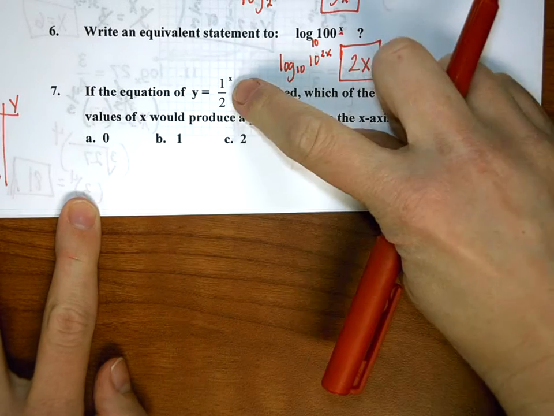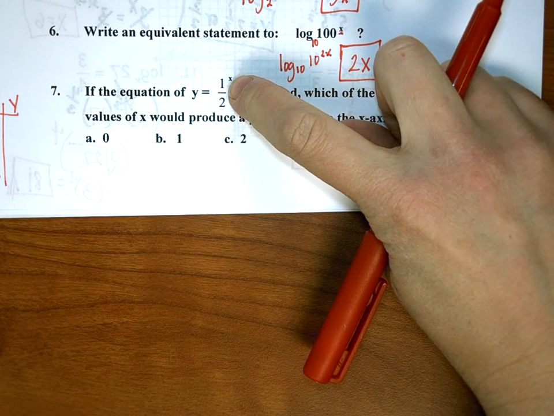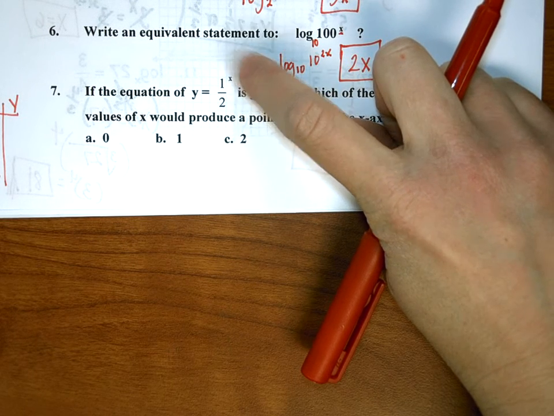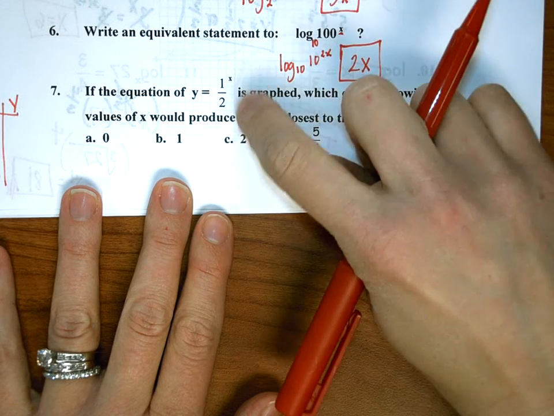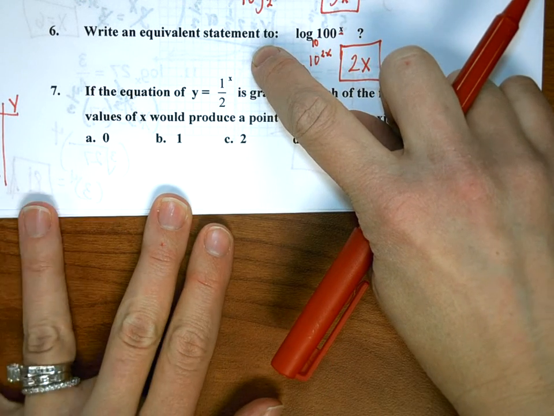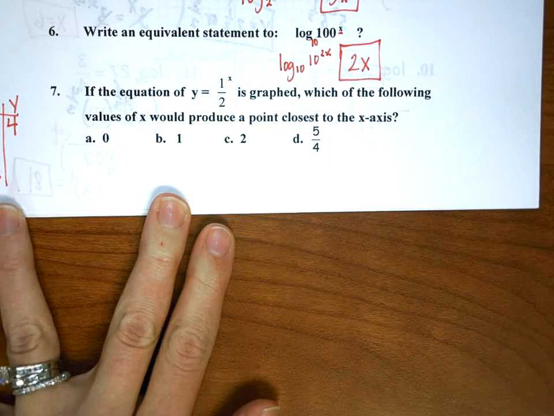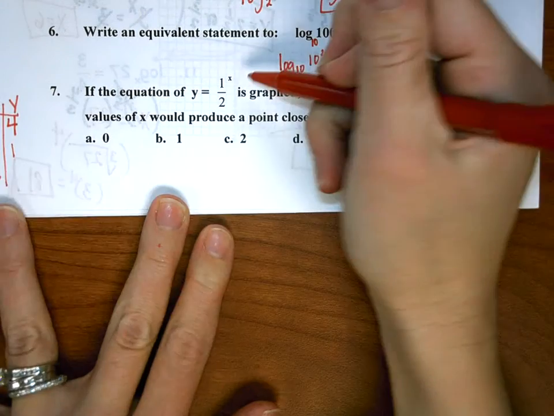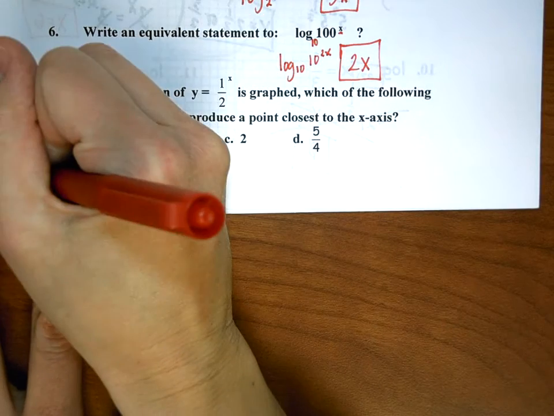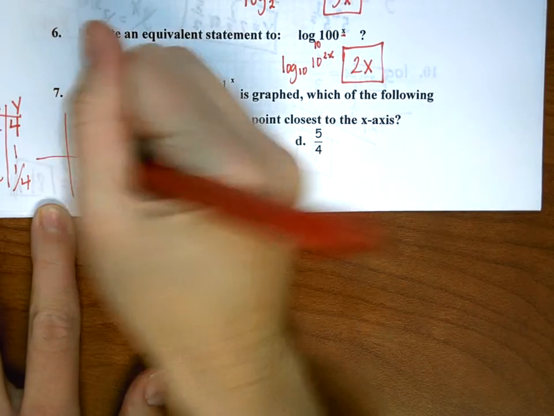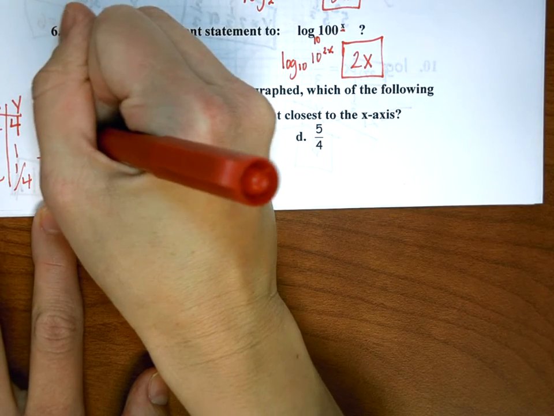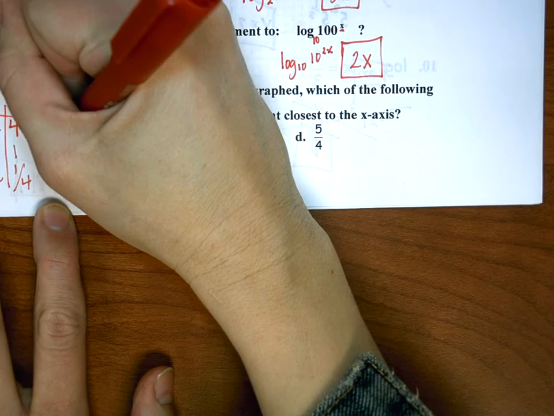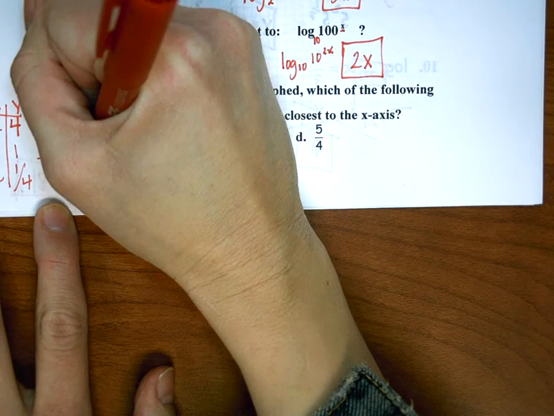When I plug these in for x, what is 1/2 to the -2nd power? So when it's a negative power, we end up doing what with the fraction? So it's going to end up being 2 to the 2nd power, which is 4. 1/2 to the 0 power is going to be 1. And then 1/2 to the 2nd power is going to be 1/4. Okay, so if we make a little graph, we have -2 up 4, 0 up 1, and then 2 and 1/4. What values are going to get me closest to the x-axis?